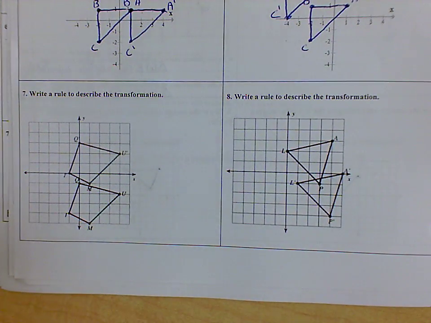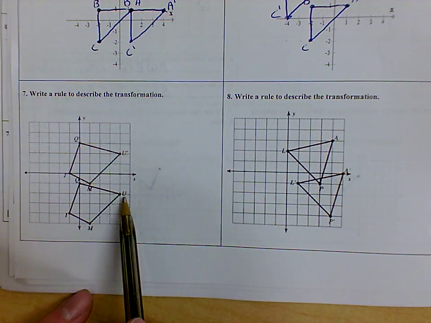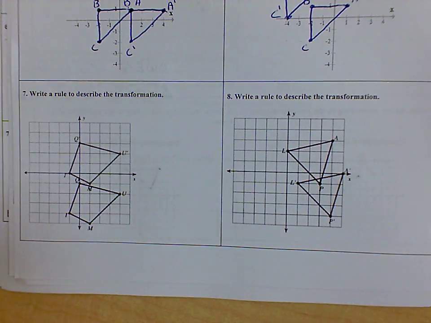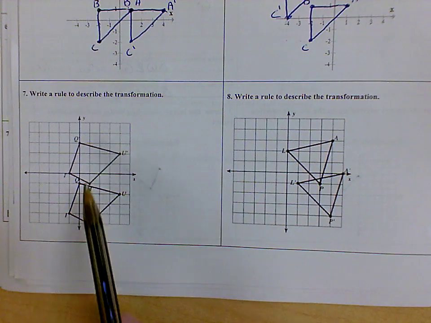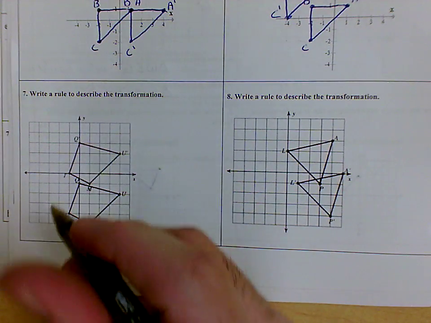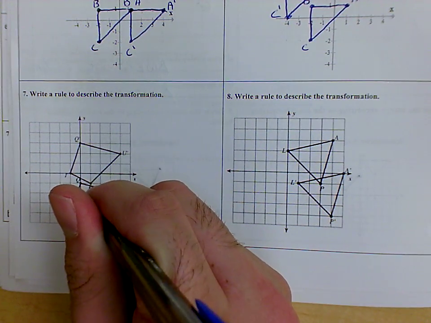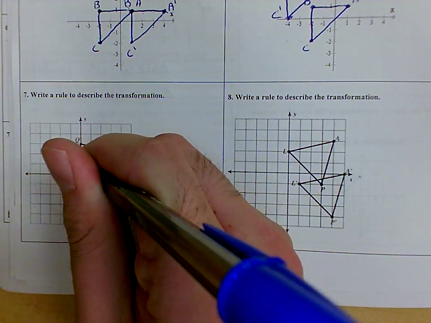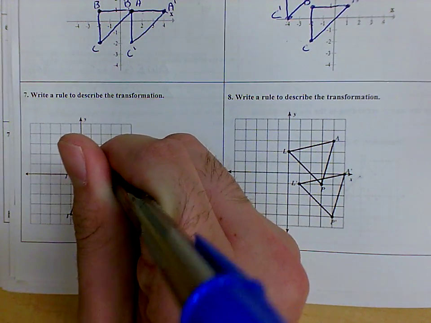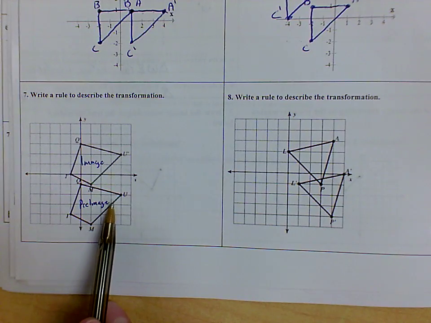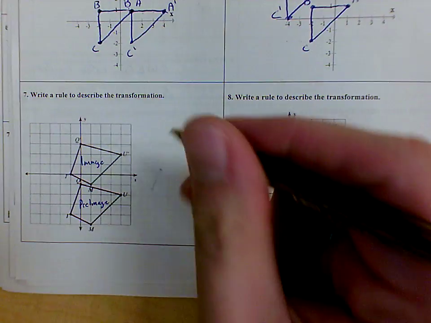Question number 7, write a rule to describe the transformation. So remember, we're always going from the letter to the letter prime. If you look at this U here, which one is just U and which one is U prime? We've got U on the bottom and U prime on the top. So this must be the pre-image, and then that's going to move to the image. Okay, so I want to write a rule going from here to there.